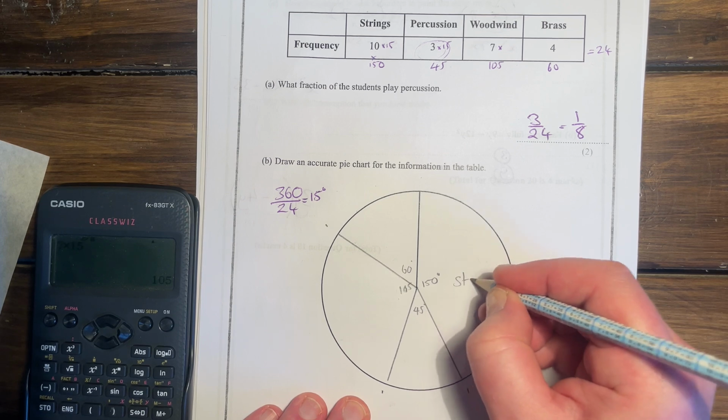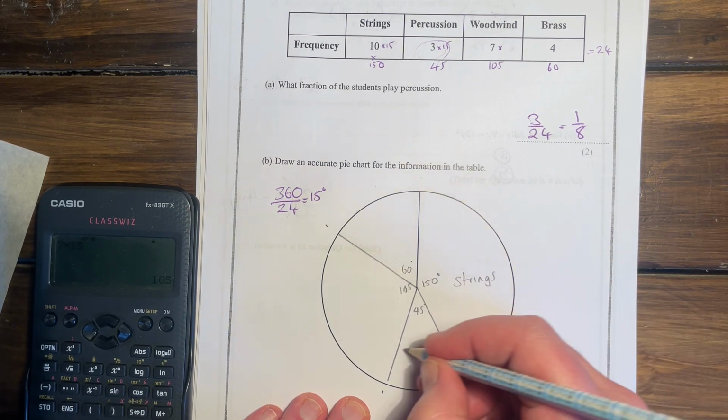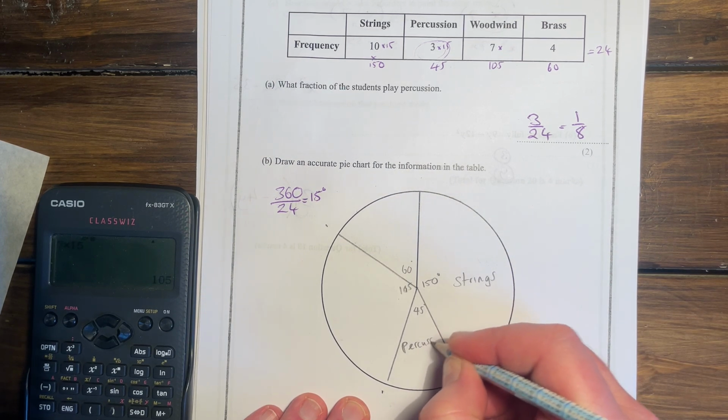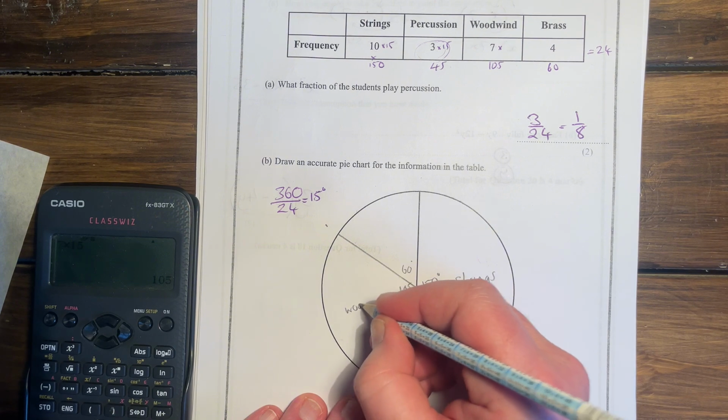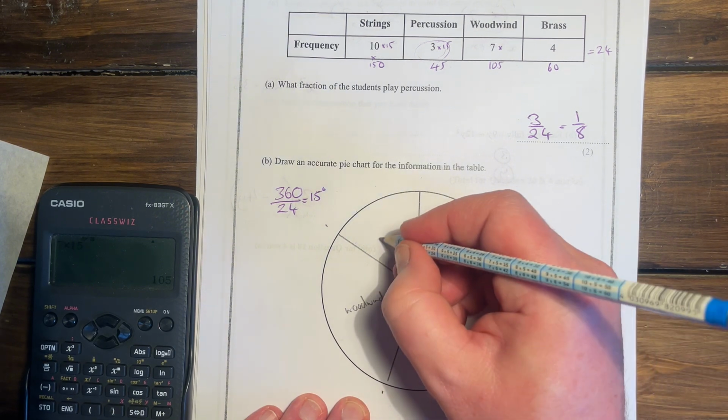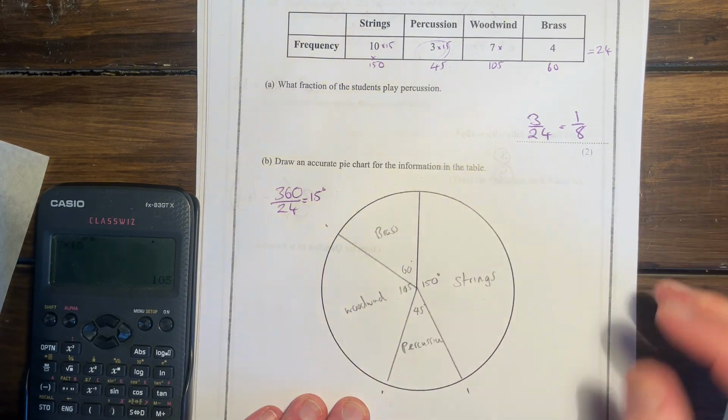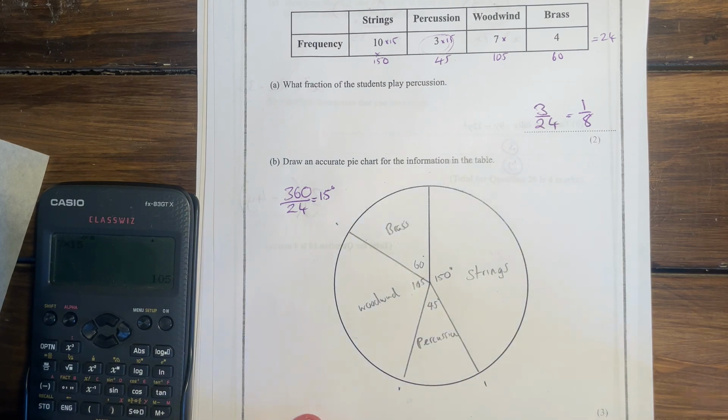So we got strings, percussion, woodwind, and we got brass. Okay, try and make it as neat as possible. That's how you get full marks on that question.